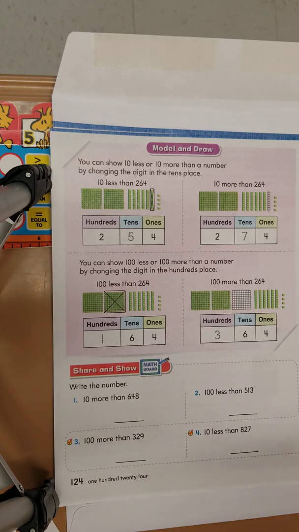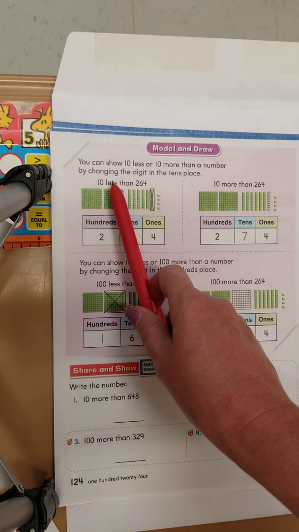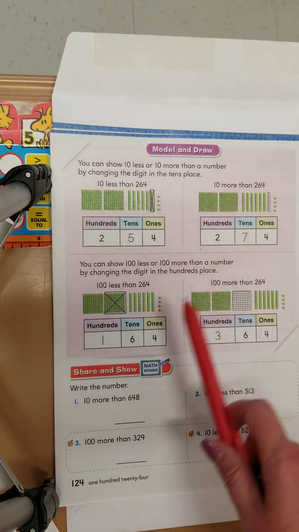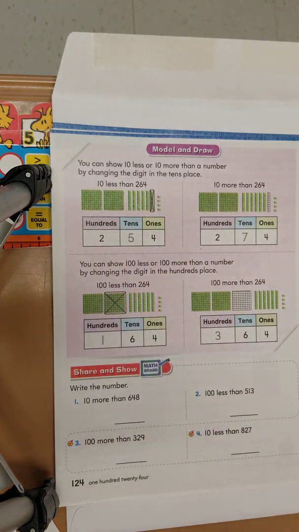So when we do this lesson, we're going to look at the less or more. And then we're going to look to see whether it says 10 or, like down here, 100. And I'll show you the way that Mrs. Gray wants you to do these problems.